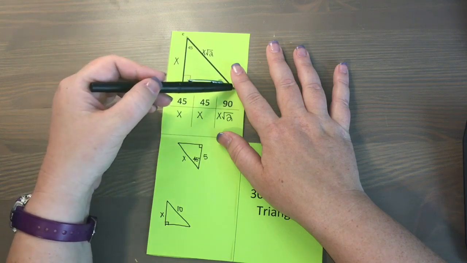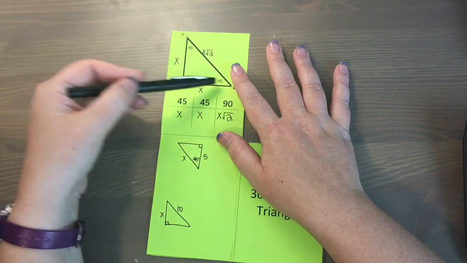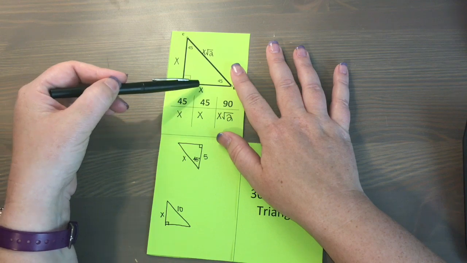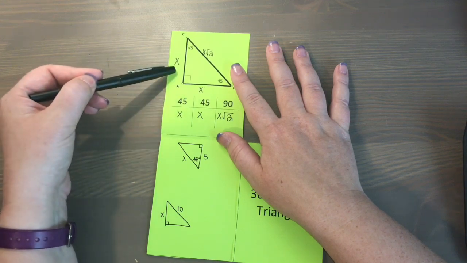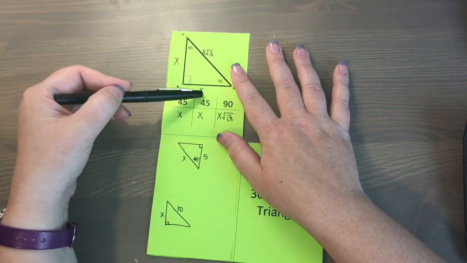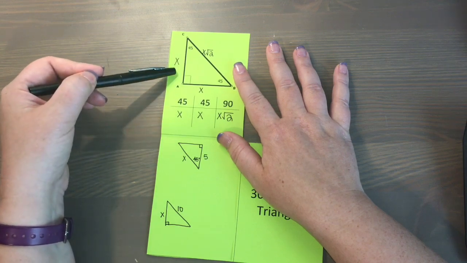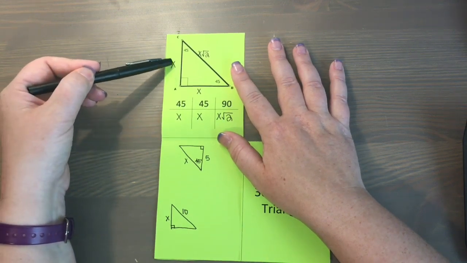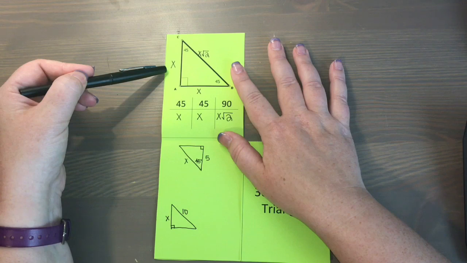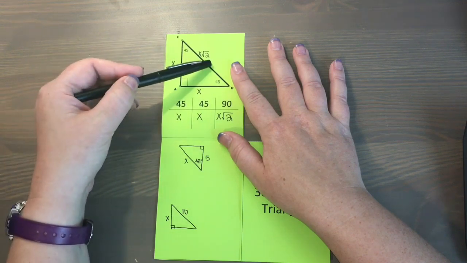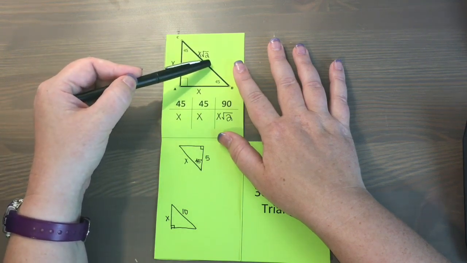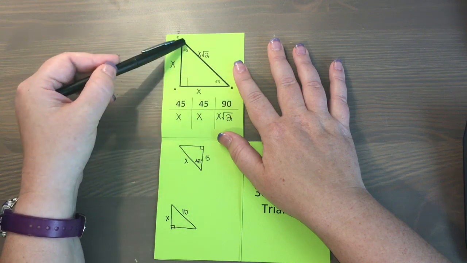So we know with a 45, 45, 90 triangle that it's an isosceles triangle, because our two angles are congruent. So I know that these two sides have to be congruent. So they're going to be the same. Whatever this measurement is, this one's going to be the same. That's why they're both x. But these really smart math guys figured out that if I multiply this side length, or one of the legs, by the square root of 2, then I would get the length of my hypotenuse.